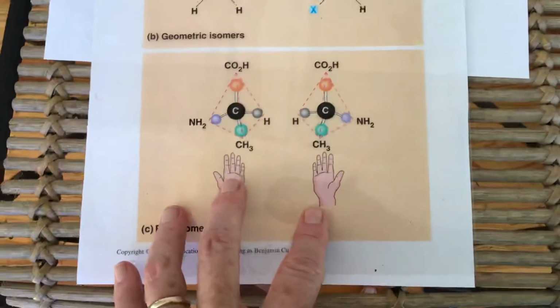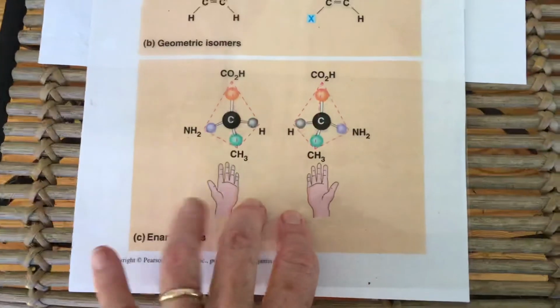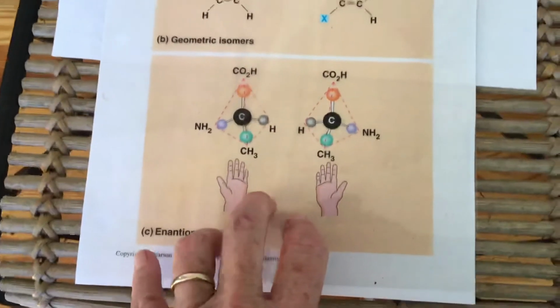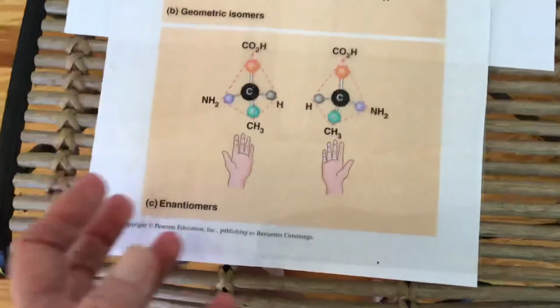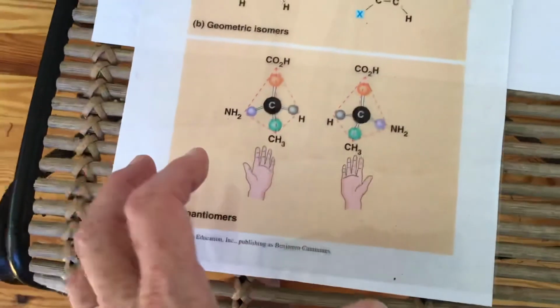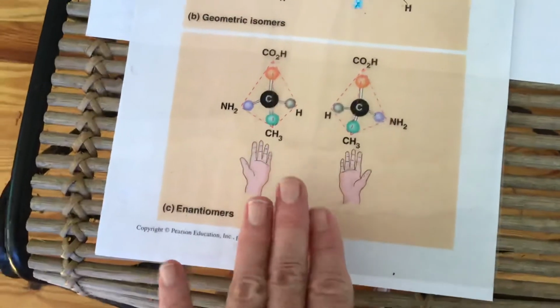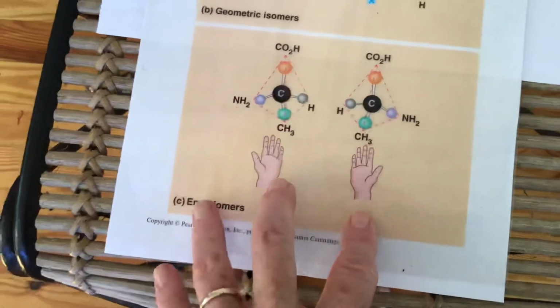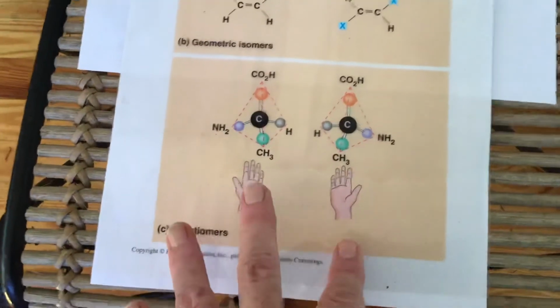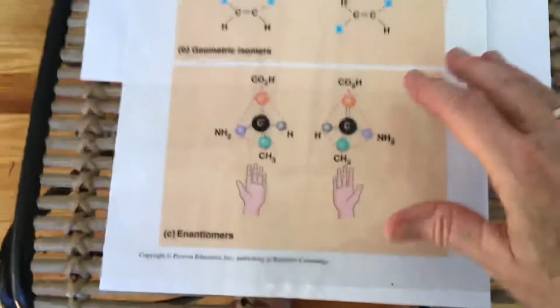A lot of times when you make a molecule chemically, let's say for example I wanted to make a bunch of vitamin C in a vitamin C factory, I would end up with both the left and right hand side of the molecule, with only half of it being biologically active. So only one form is biologically active.